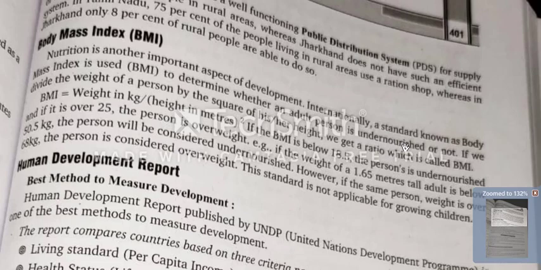Undernourished means, in Hindi, कुपोषित होना, not having a good diet, not having good health. Okay, so through the BMI we can find out whether a person has good nutrition or not. If we divide the weight of a person by the square of his or her height, we get a ratio which is called BMI.